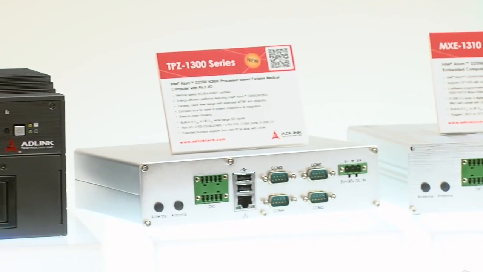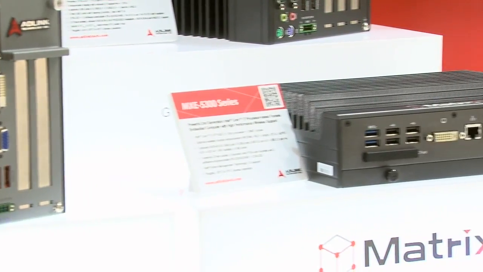ADLINK produces what is called application-ready intelligent platforms. The intelligent, have we seen already today, is based on the SEMA technology and other technologies as they apply to the standards.